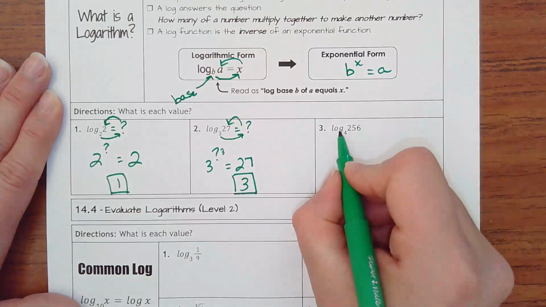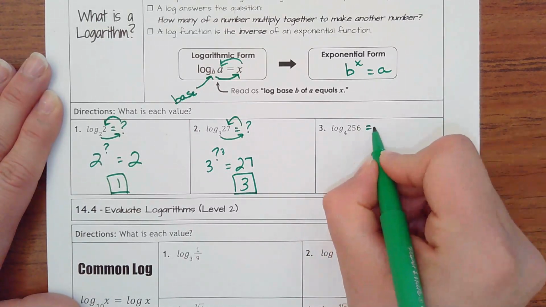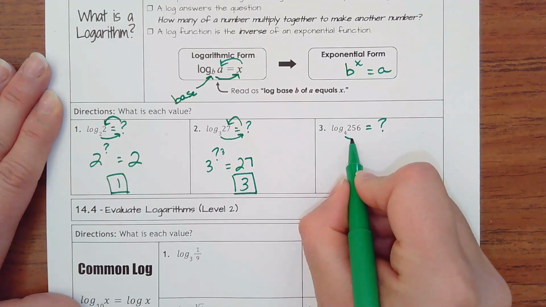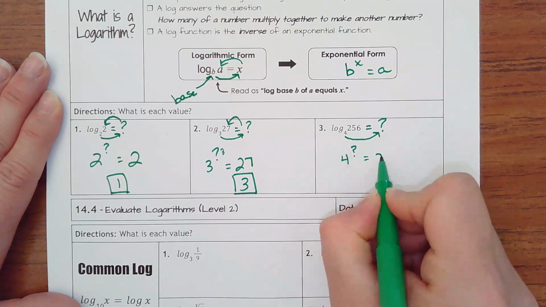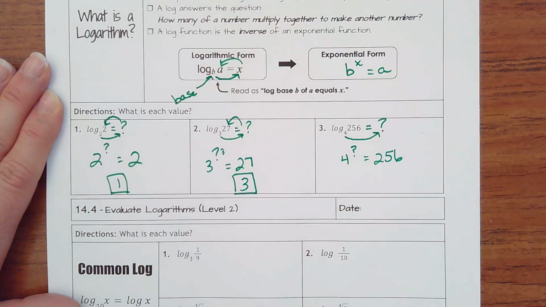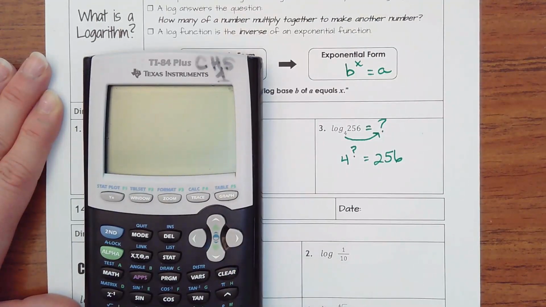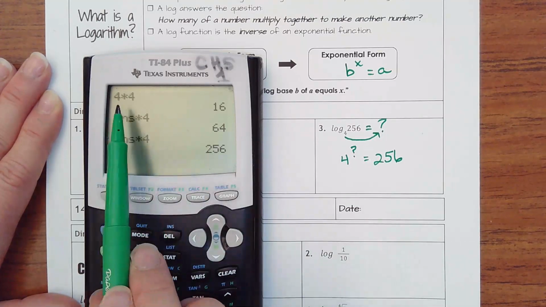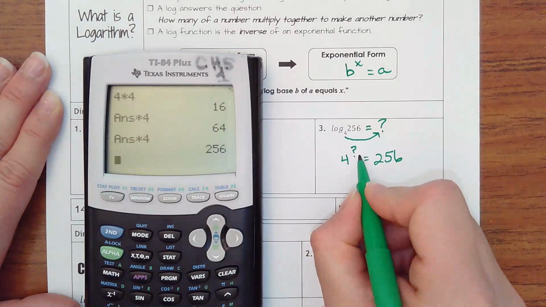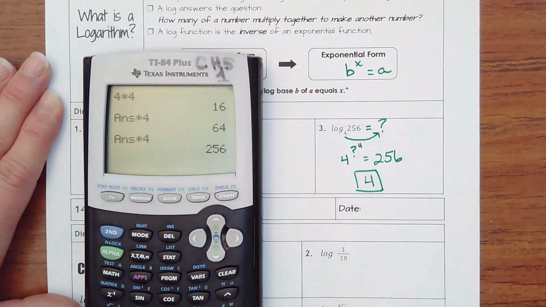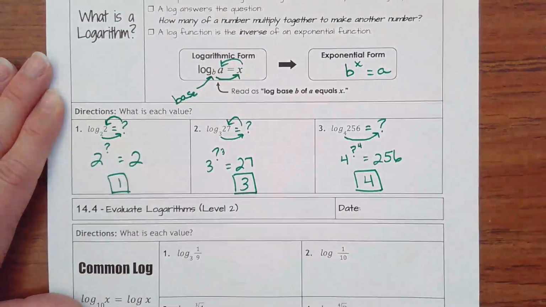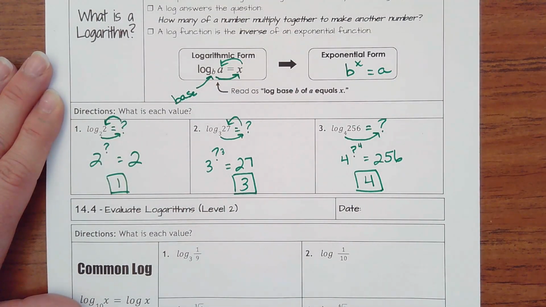And number 3, log base 4 of 256 would equal what? Base is 4, raised to what power would equal 256? And let's say you didn't know. So just come over here on your calculator and insert in 4 times 4 times 4 times 4. There it is. So that's 1, 2, 3, 4 getting multiplied together, so it must be 4 to the fourth power would make 256. And that's all a log is. It gets a little more complicated, but that's just what it means.